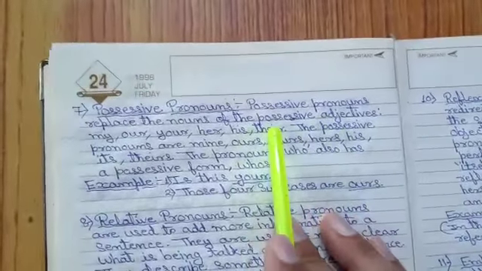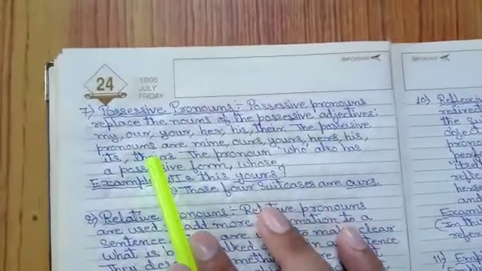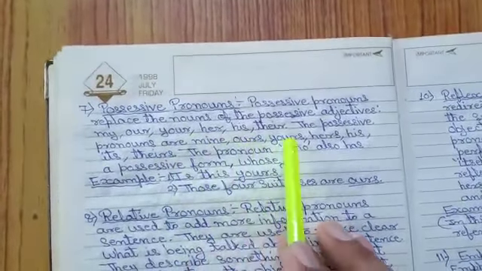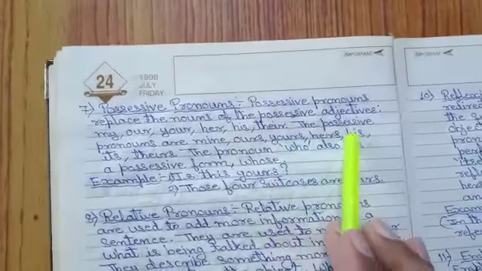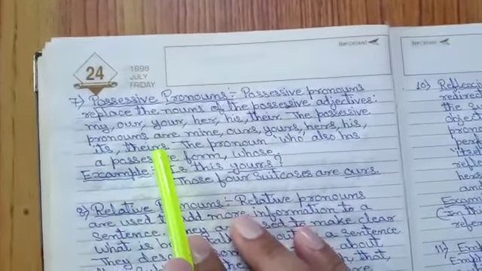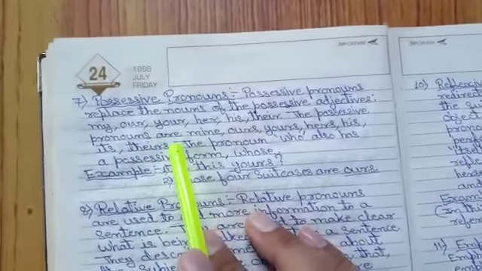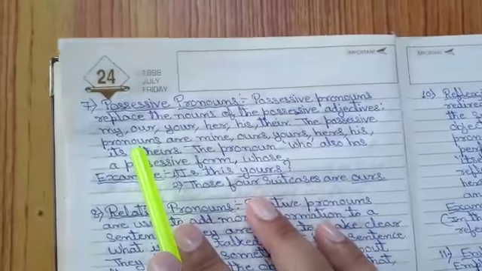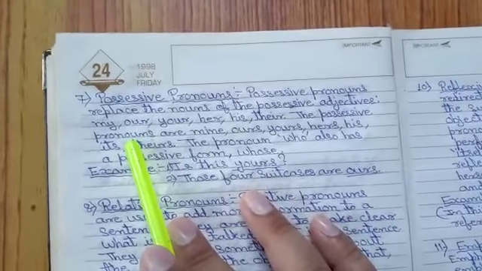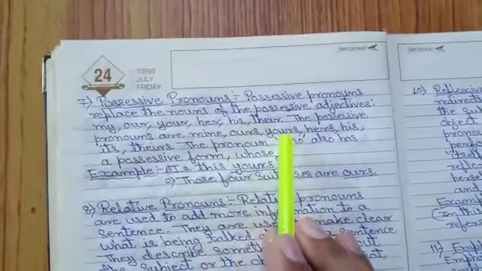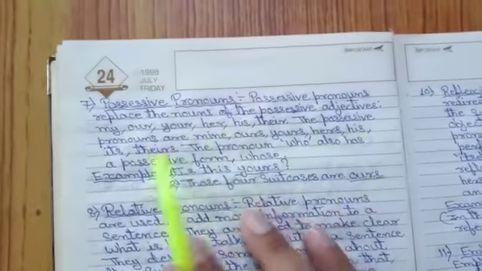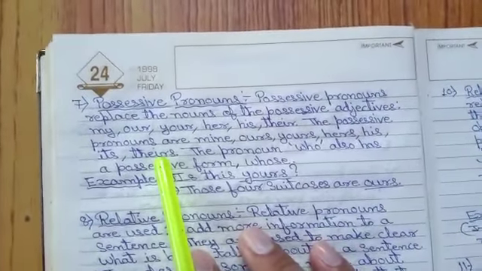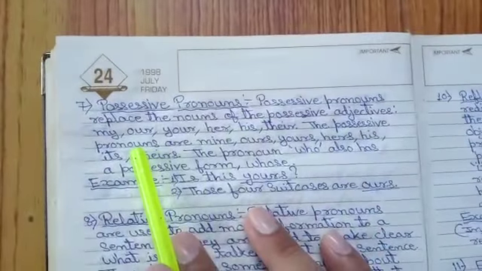Now see what should be given. These possessive pronouns are mine, ours, yours, hers, his, its, theirs, which means, which type of words are included in possessive pronouns. Now see which type of words are included in possessive pronoun: mine, ours, yours, hers, his, its, theirs. These are the words included in possessive pronoun.